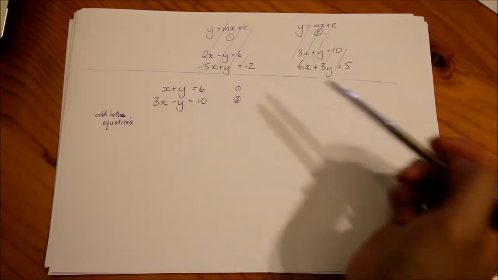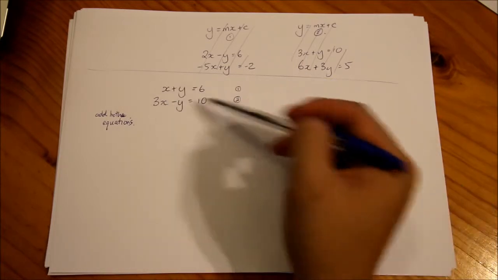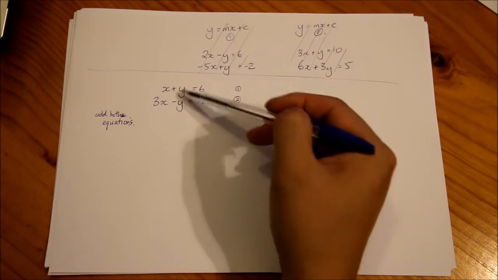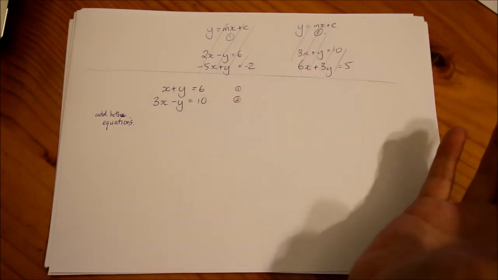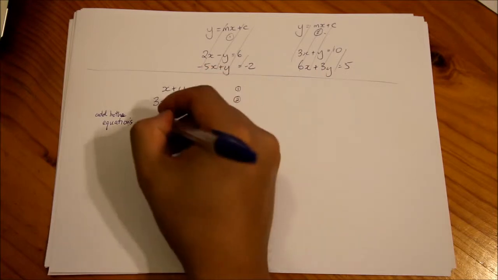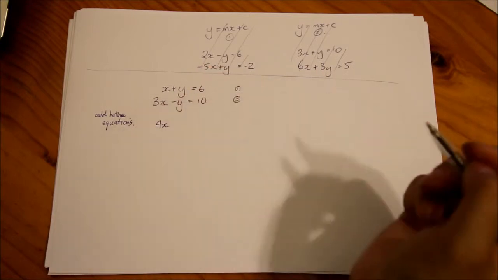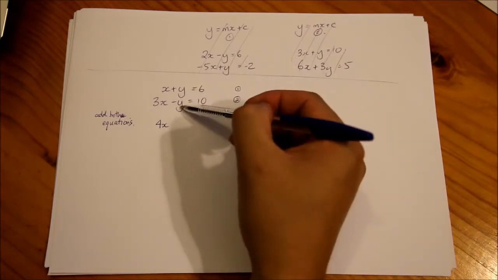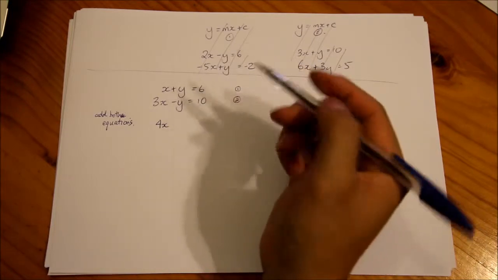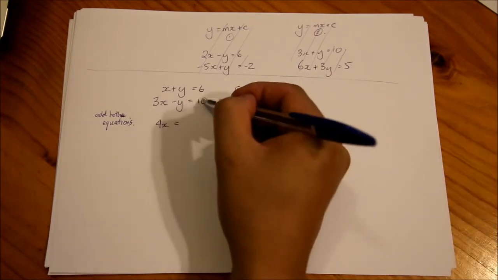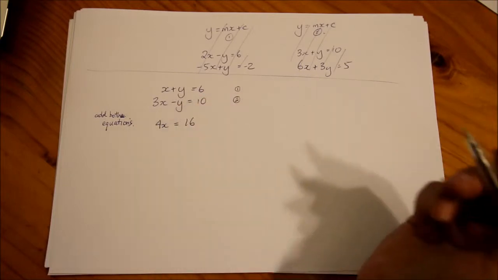I don't have to manipulate or modify any of these equations, because that plus that is going to cancel each other out naturally. So x plus 3x is going to be 4x. That positive y plus negative y cancel each other out, so it's 0, which is exactly what I want. And then 6 plus 10 is going to be 16.